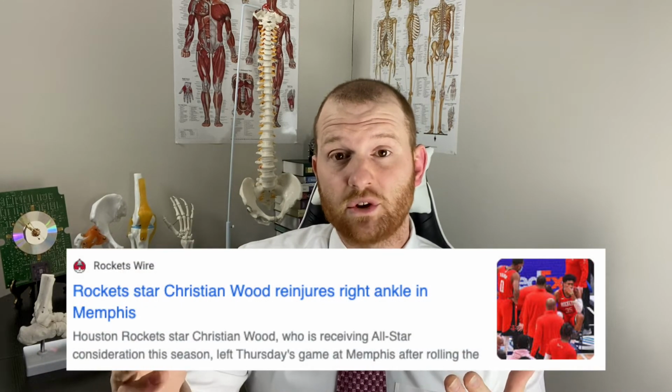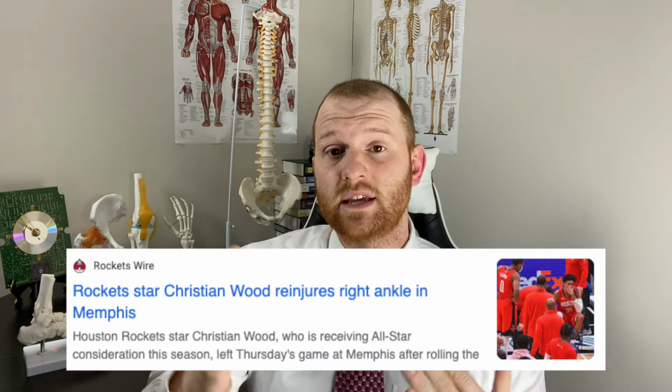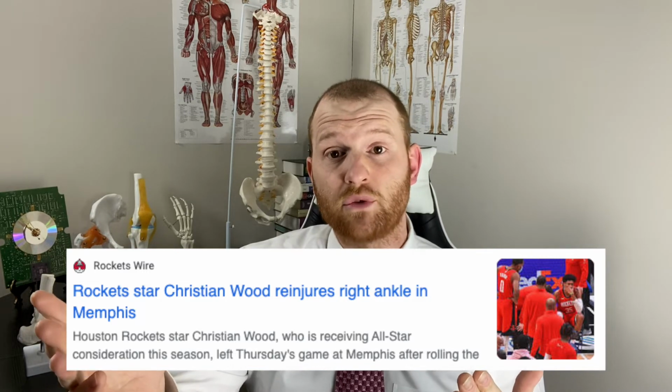Houston Rockets center Christian Wood went down with an ankle injury in their most recent matchup against the Memphis Grizzlies, and this has been a really concerning one because reportedly this is his second ankle injury in the span of about 3 weeks. Now, on the play that Wood was injured on, we would see him dribble down the court in transition where he would go and try to split two Memphis Grizzlies defenders, and then we would notice that he would land very awkwardly onto his foot.